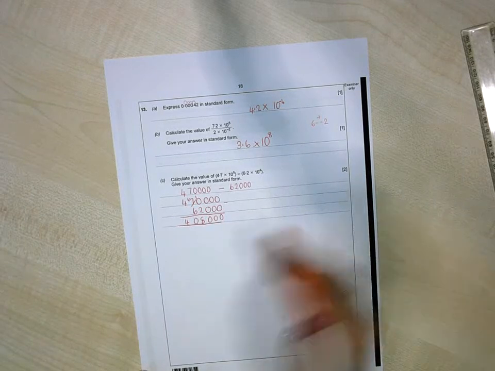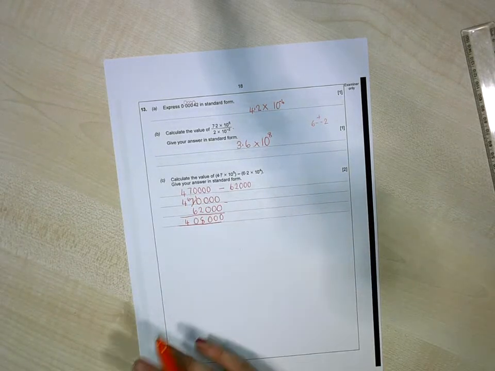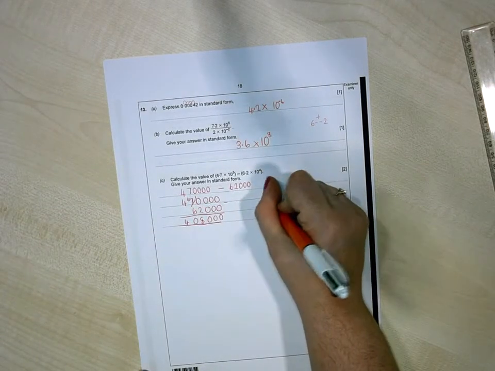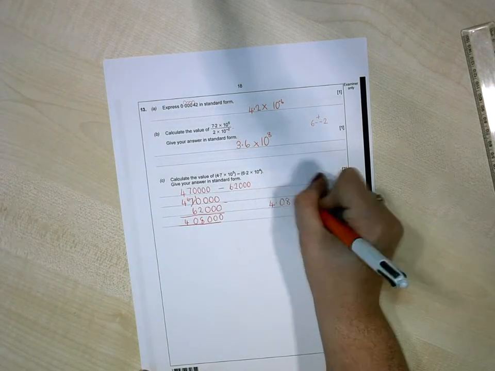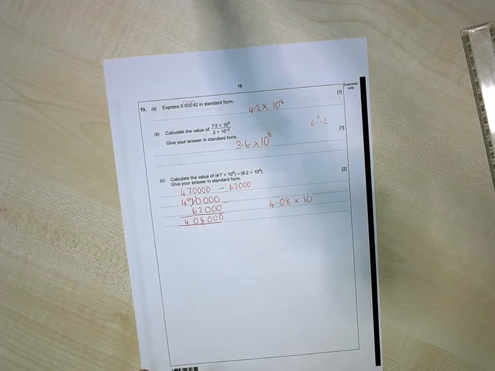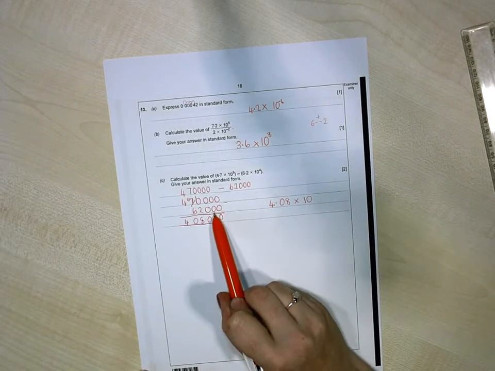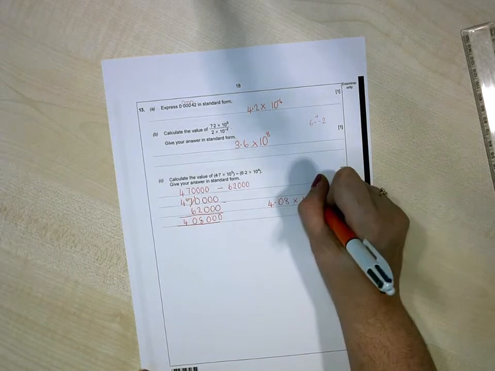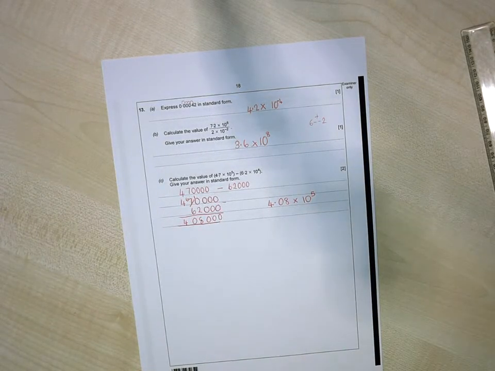So we need to now put this back into standard form. My number at the beginning, again, remember, has to be between 1 and 10. So it's going to be 4.08 times 10 to the power of, let's count, 1, 2, 3, 4, 5. Big number, so it stays positive. And that's the answer to that one.